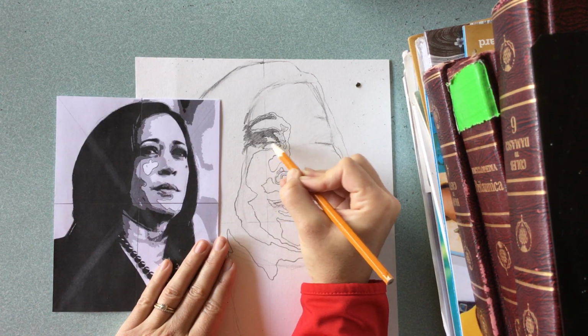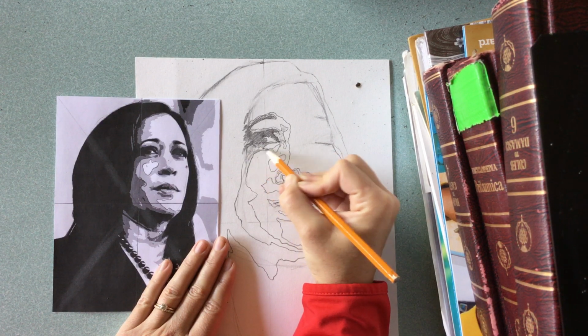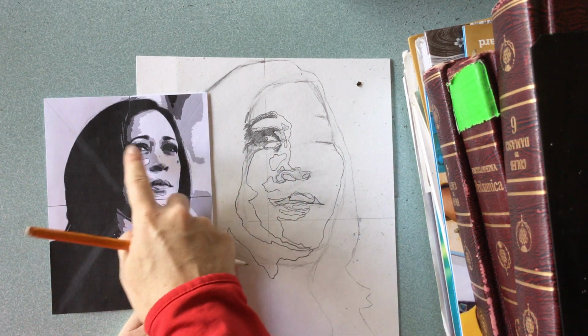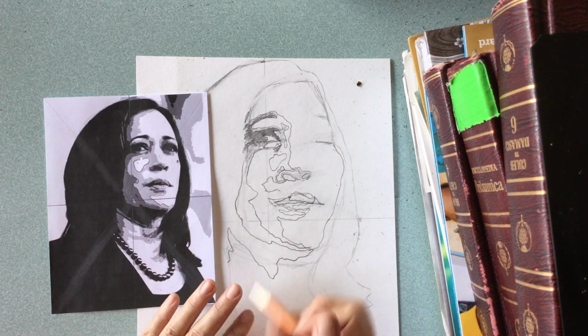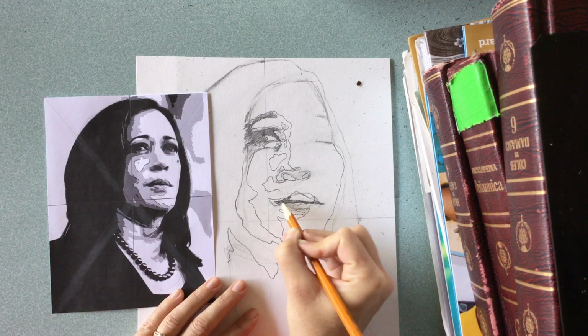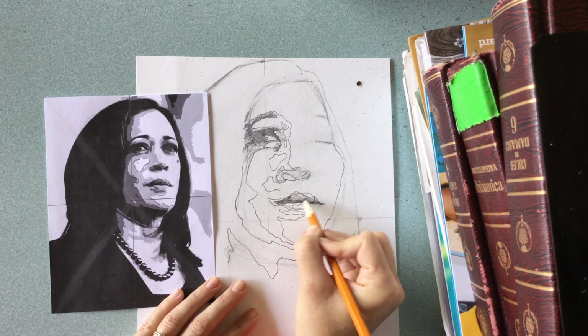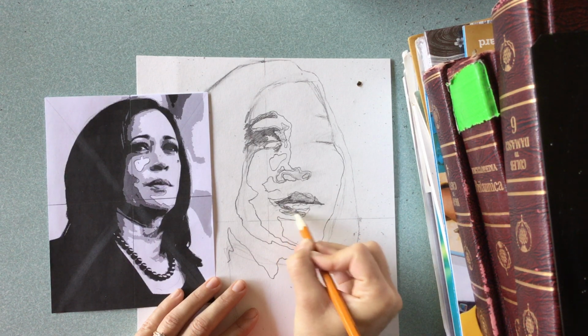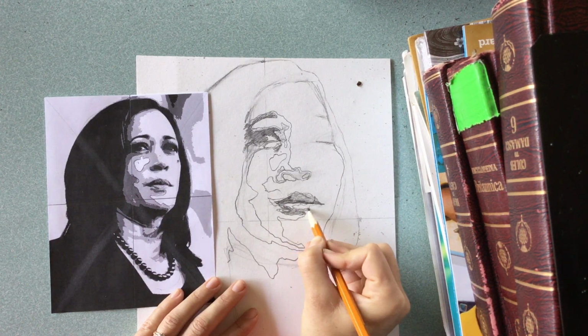It's going to start looking more right once you start getting some of your shading in. You can see that's starting to look a little bit more like her eye. So you just have to trust that it's going to come together. I'll show you with the mouth too. Once I get this dark part in and a little shading there, it's going to start looking more mouth-like.